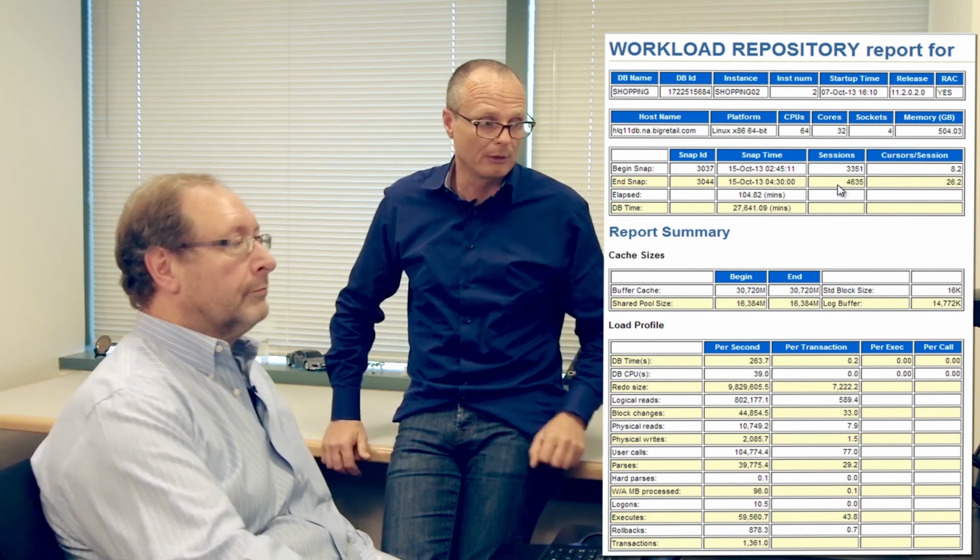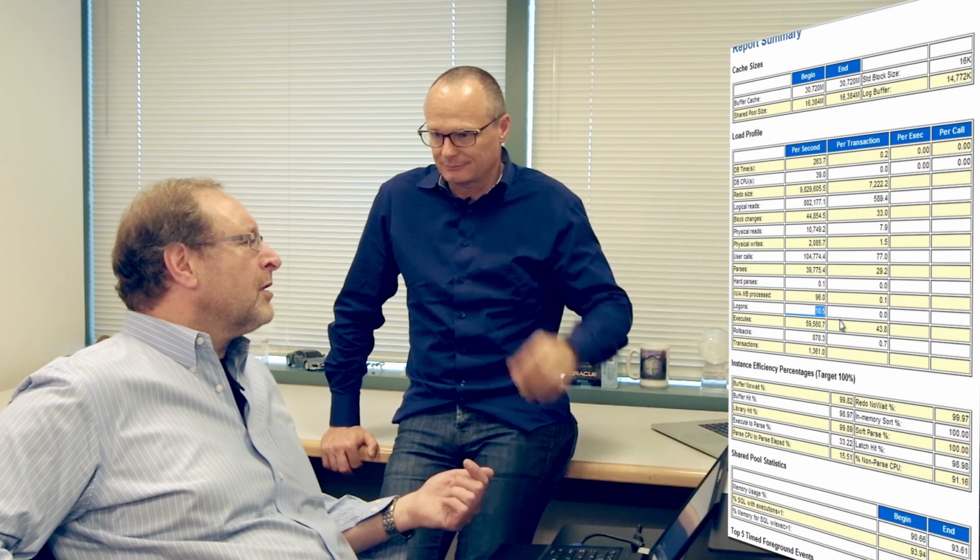Perhaps we should just look at the logons per second and do some mental arithmetic with that. If we scroll down to the load profile, we have logons per second of 10.5. Over the 100 minutes, that's about 60,000 logons.